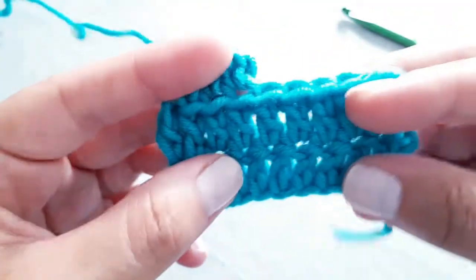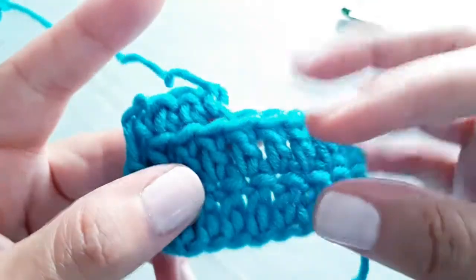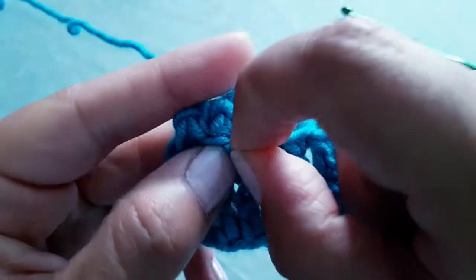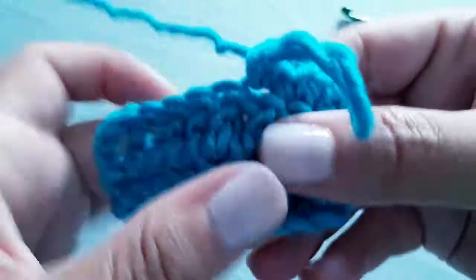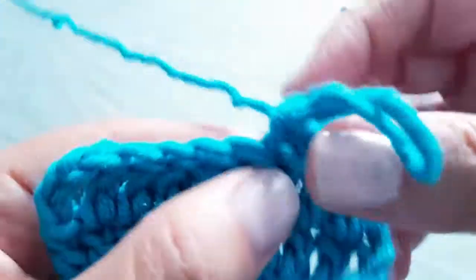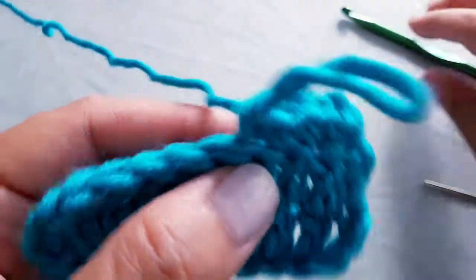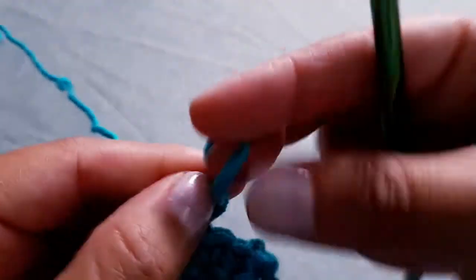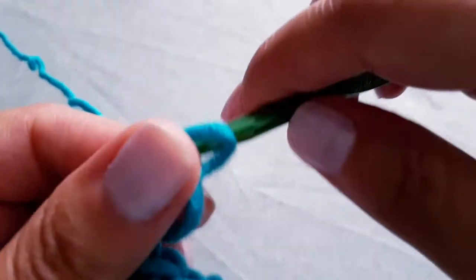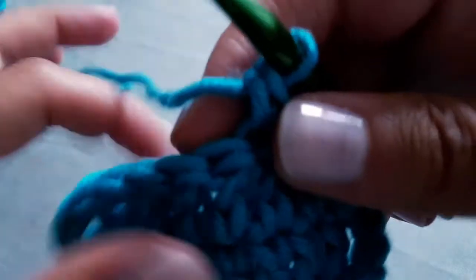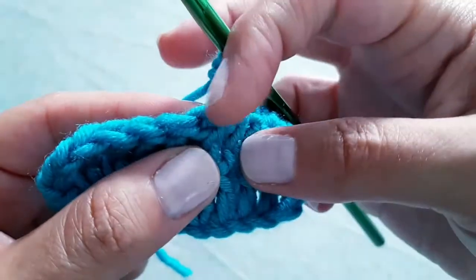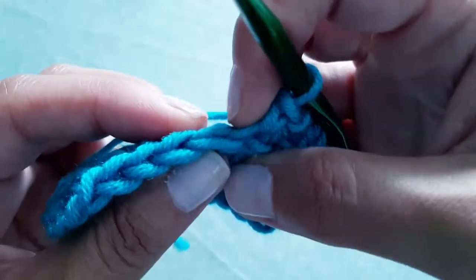So for example, if I'm looking at my work here, the front loops are now this, because this is the loop facing me, but because my work is going this way, my front loops are here. Now, sometimes they will say work into the back loops only. So if the front loop is the one that's closest to you, the back loop is the one furthest away.